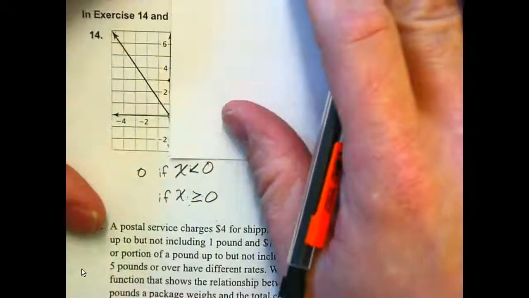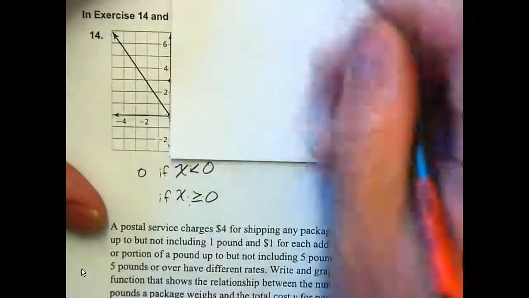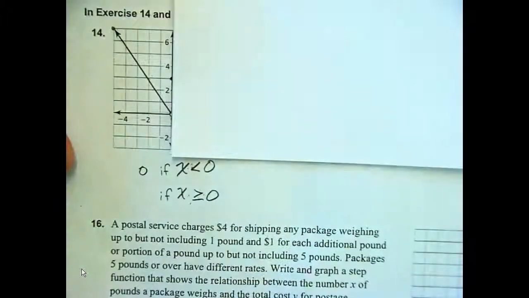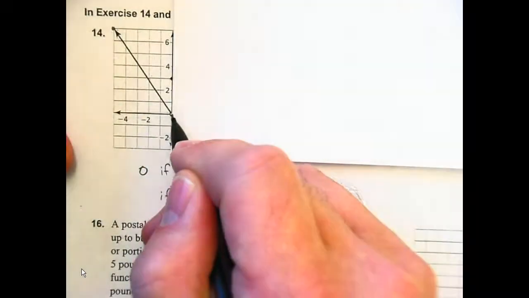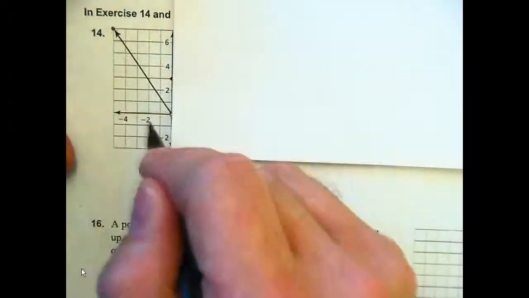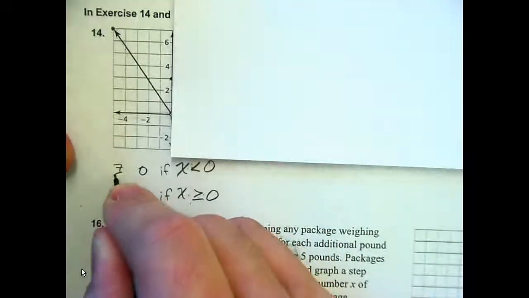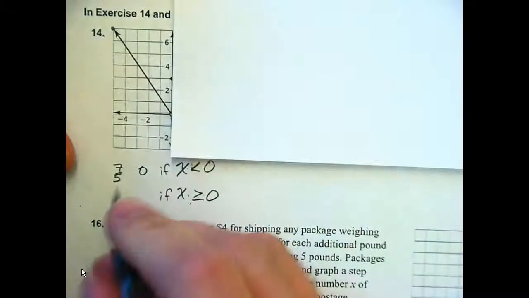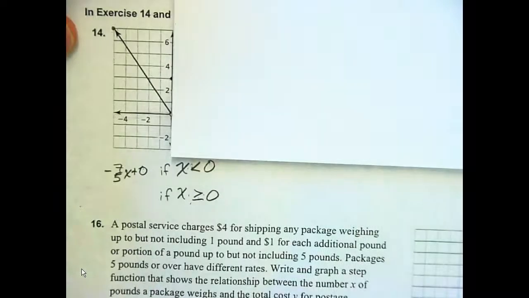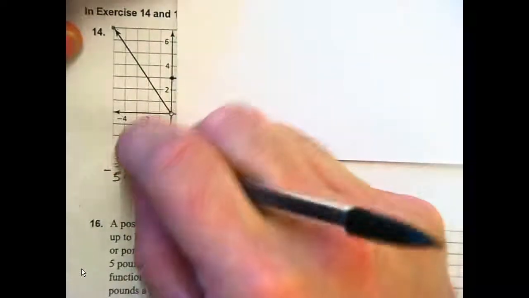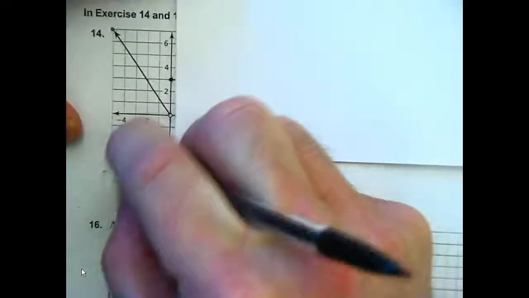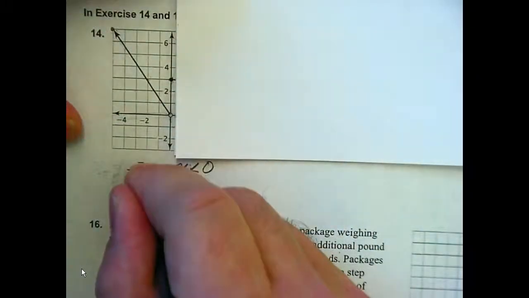Yeah, some people actually think it doesn't cross right there. It actually crosses right there. Yeah, man. So that is a slope of 7 over 5. So 7/5. Positive or negative? Negative. Negative 7/5 x plus 0. Now, do we have to put the 0? No. Okay. So if x is less than 0, we have the expression negative 7/5 x.